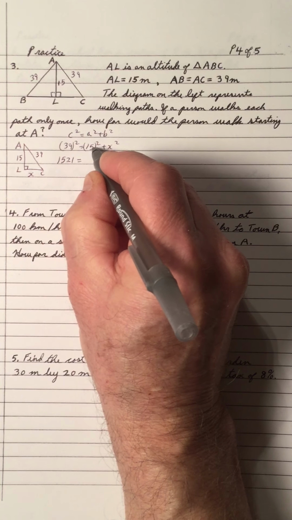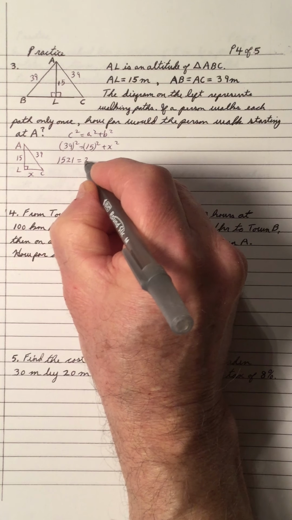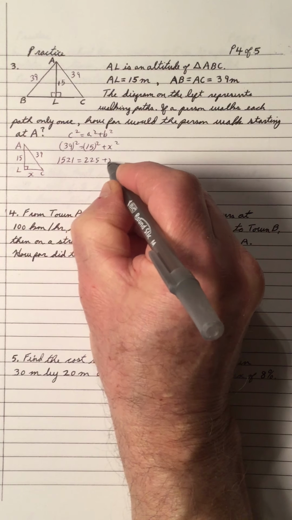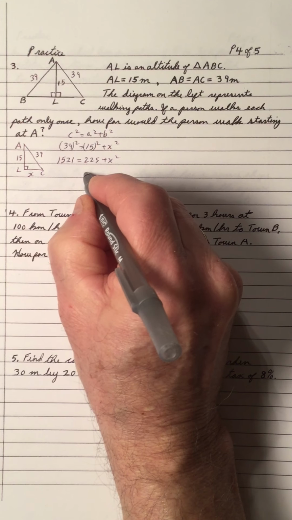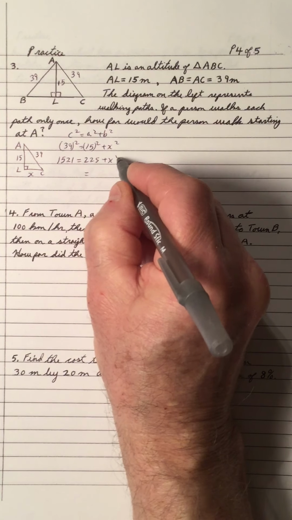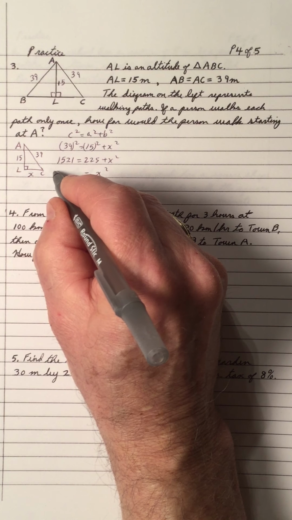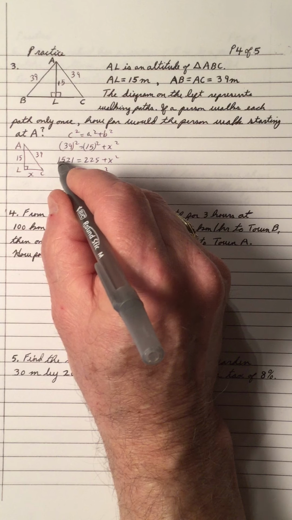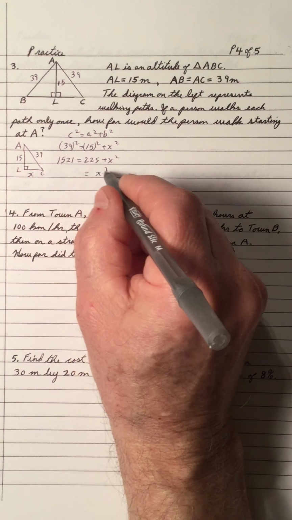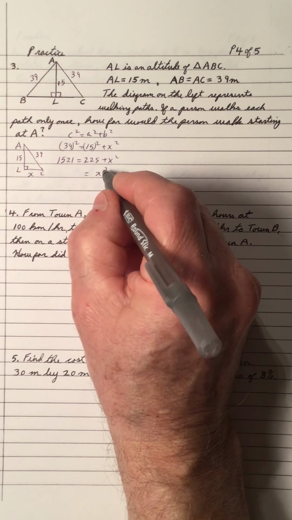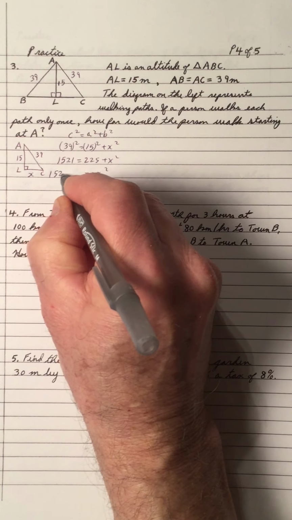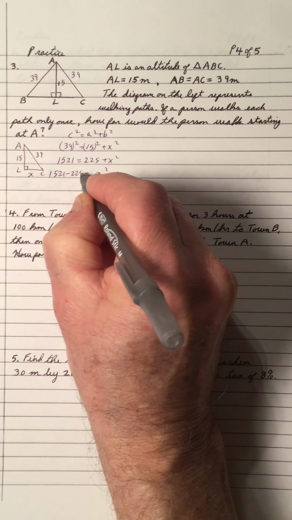39 squared on a calculator is 1521. 15 squared on a calculator is 225. And since we have X squared over here, we leave it there. We could move the 1521 over here and make it negative. But if we leave it there, we go 1521 minus 225.